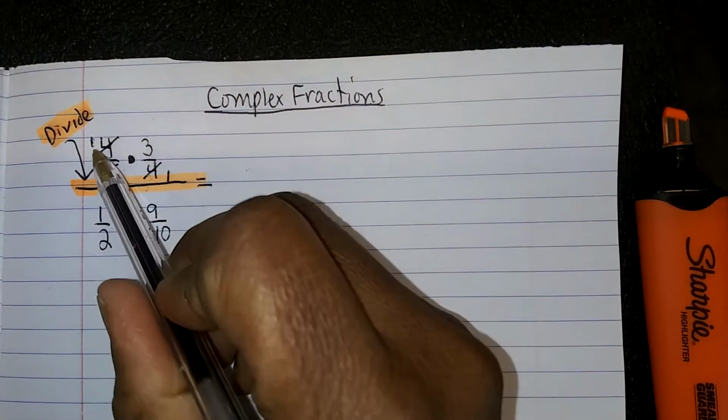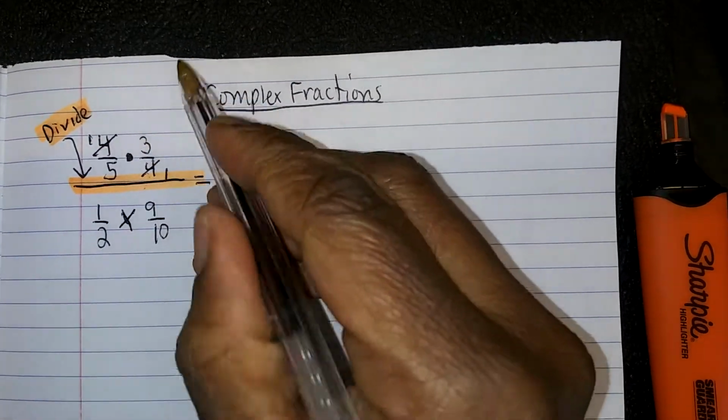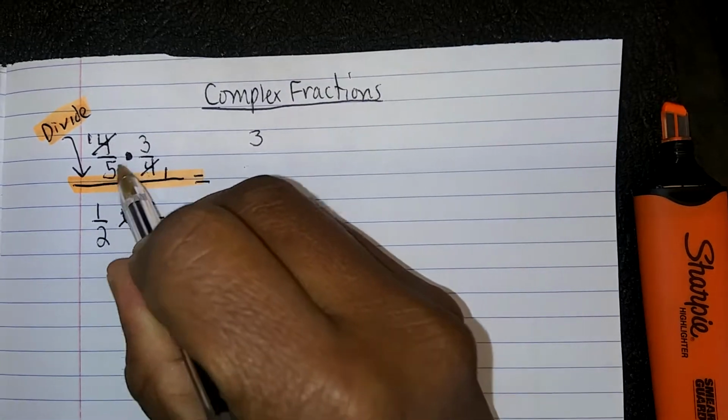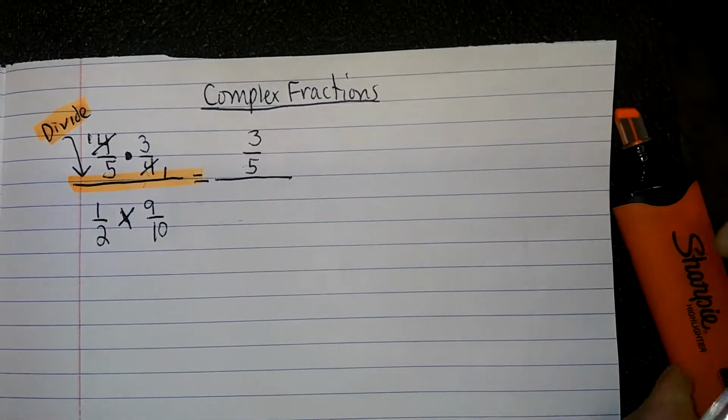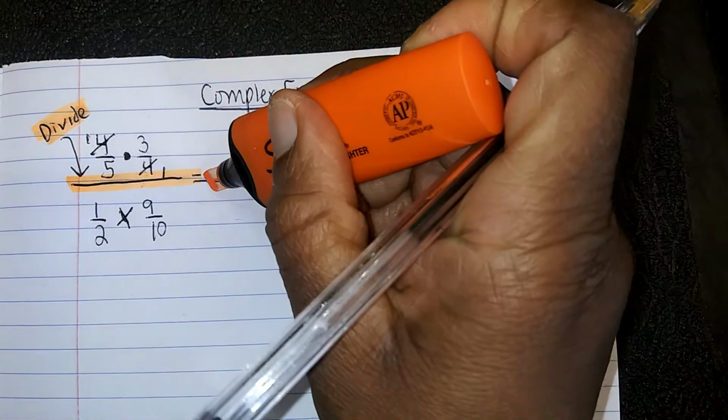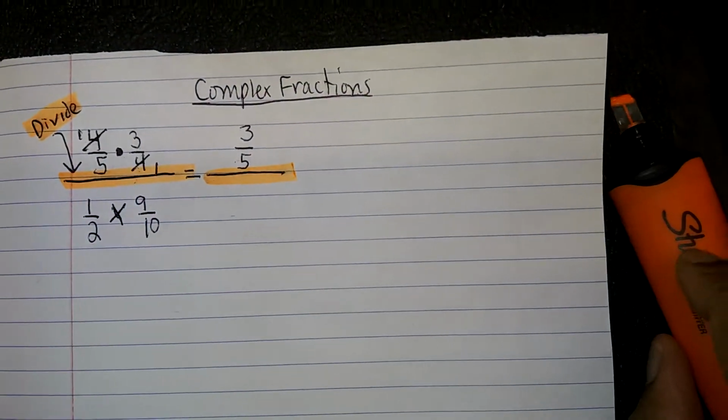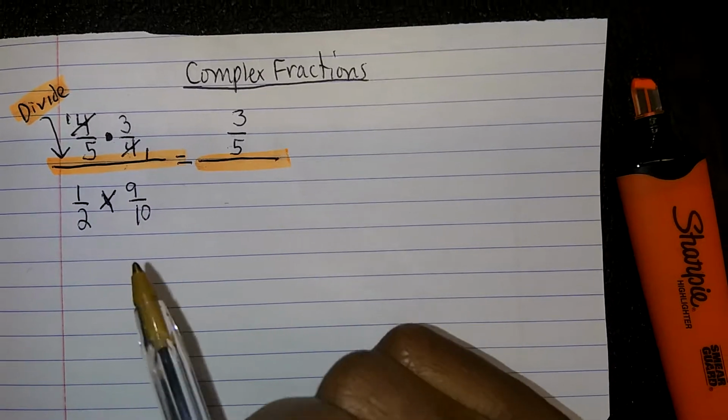So let's set up to multiply. 1 times 3 is 3, and 5 times 1 is 5. That is the answer to my numerator. I like to keep my fraction bar highlighted, and I like to make it a little bit bigger so it doesn't get lost in the midst of the problem.